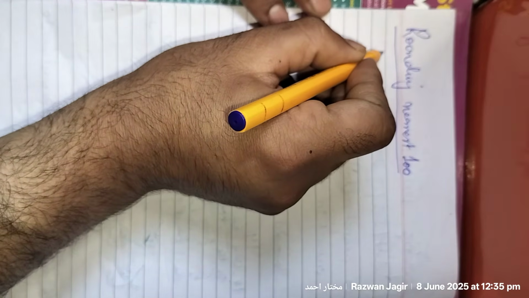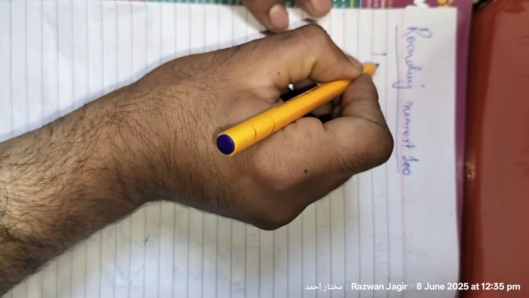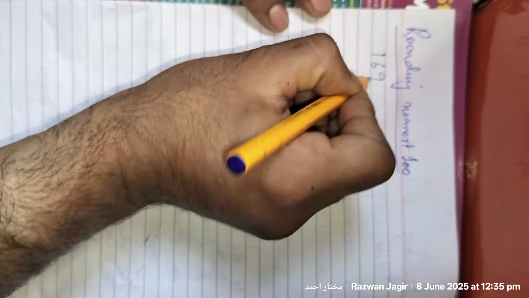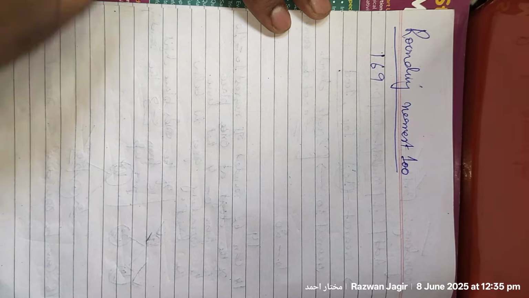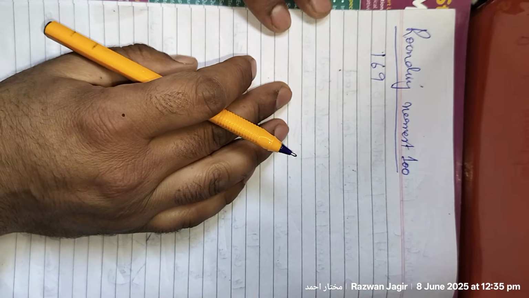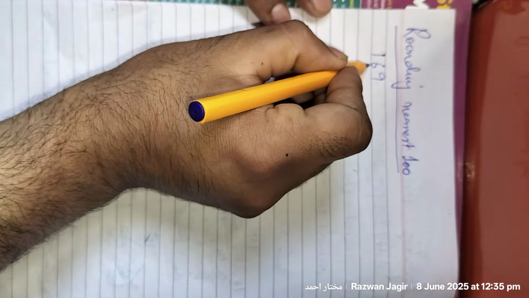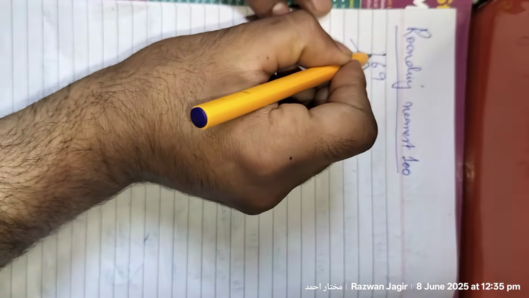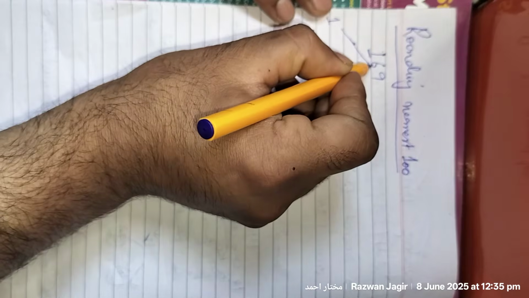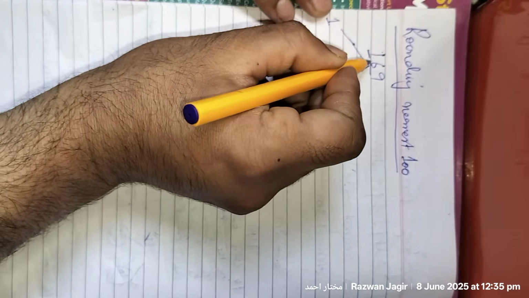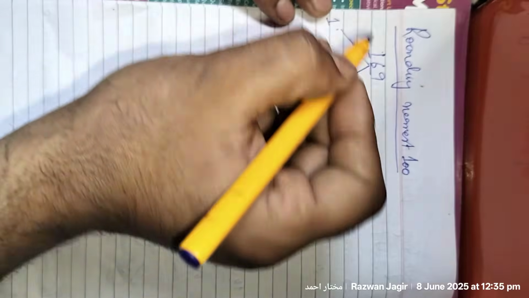For example, I have the number 169. Here we have to do rounding nearest to 100. We know that this 169 comes between two numbers, and this is the difference between the two.